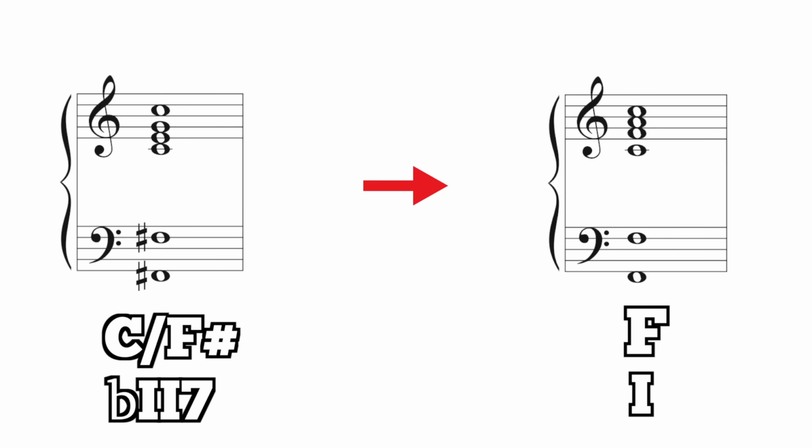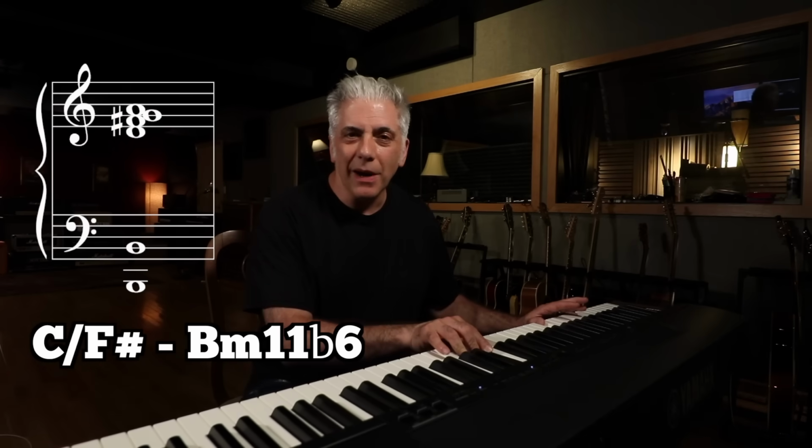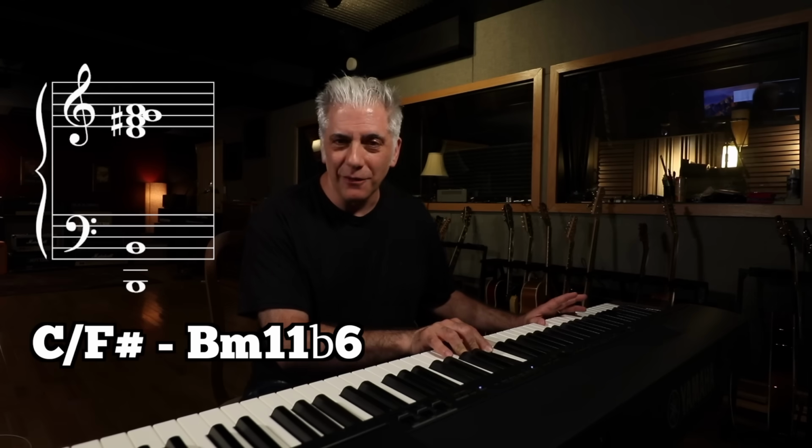If it had F sharp in the bass, it could function as a tritone substitute. Or if I change the bass note to F sharp, so that'd be C major over F sharp, it could function as an altered dominant chord, an F sharp 7 flat 9 flat 5, which could resolve to a B minor 11 flat 6, for example.